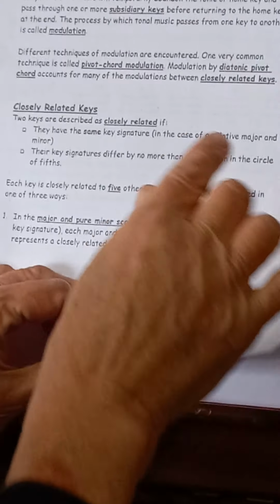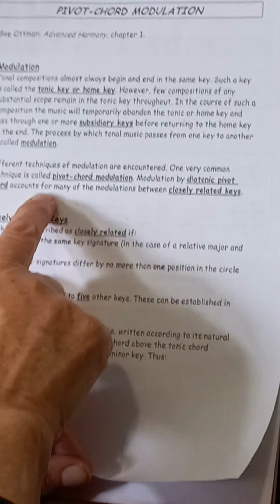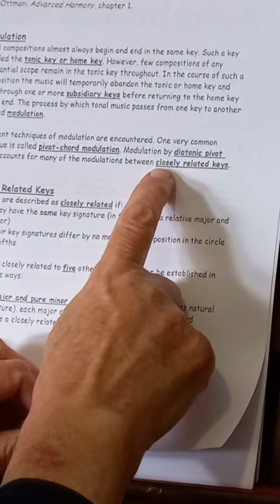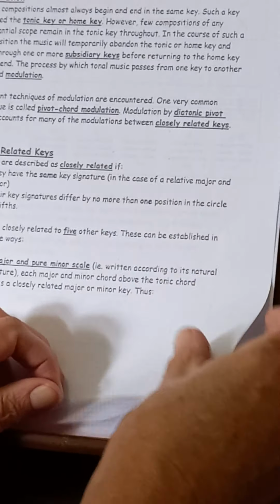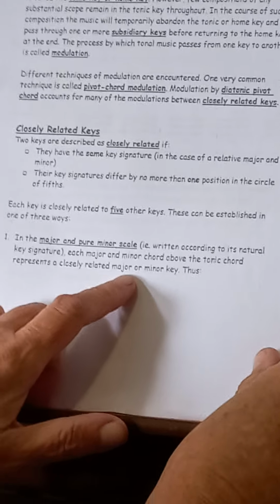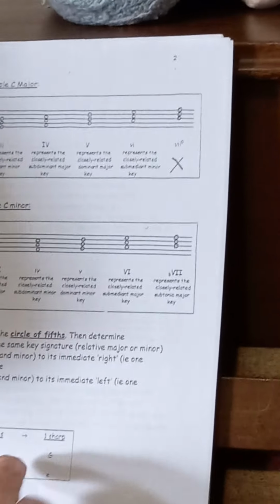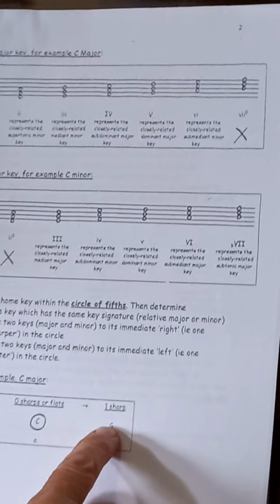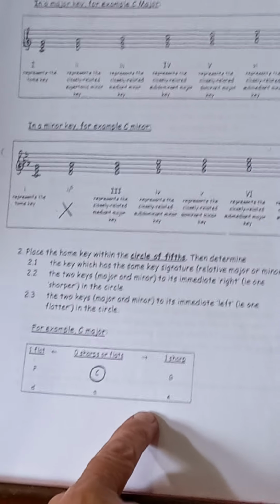Then such relationships between the home key and the subsidiary keys tend to be limited to what we call closely related keys. So what I've done is given you just a brief summary of what closely related means. It basically means that if you look on page 2, you can see it most clearly in explanation number 2 at the bottom here, this little diagram.